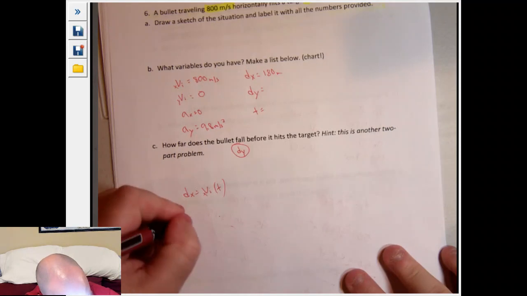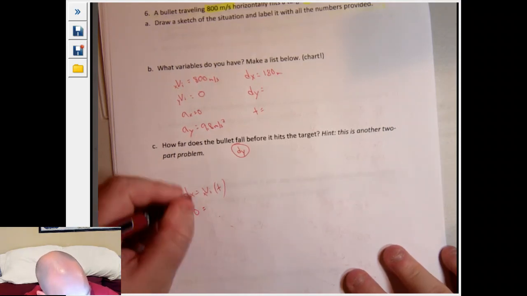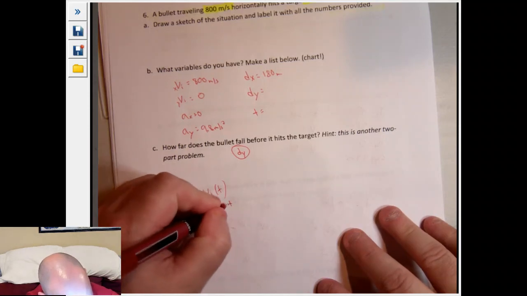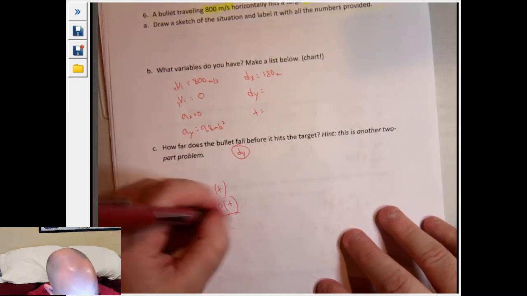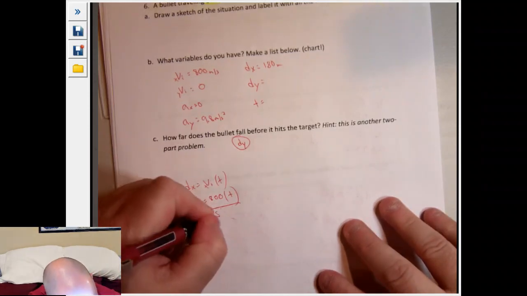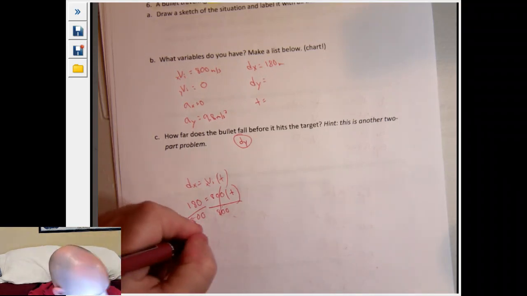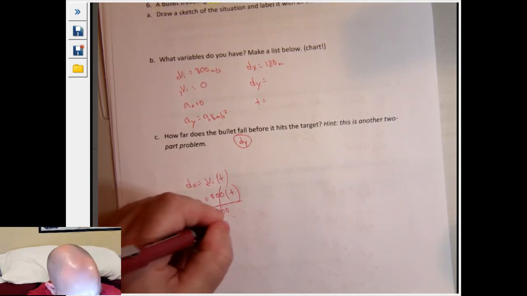My displacement of x is 180. They gave us that already. My initial x velocity is 800. And my time I don't know, right? So we got to divide that 800 out. Easy algebra. Divide our 800 out, and I'm going to stall for time while I look at the key because I don't have it memorized, and our time is 0.225 seconds.